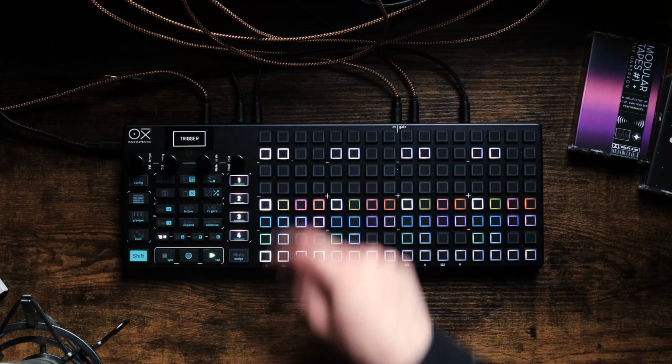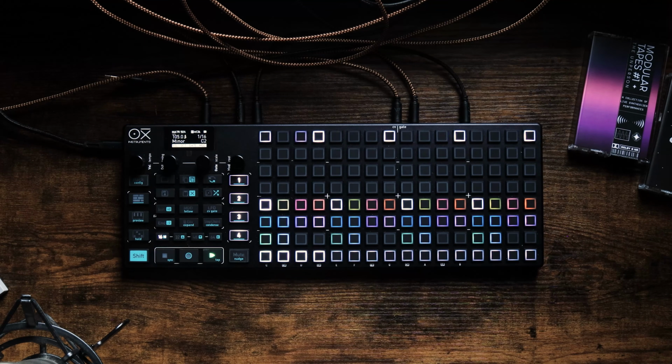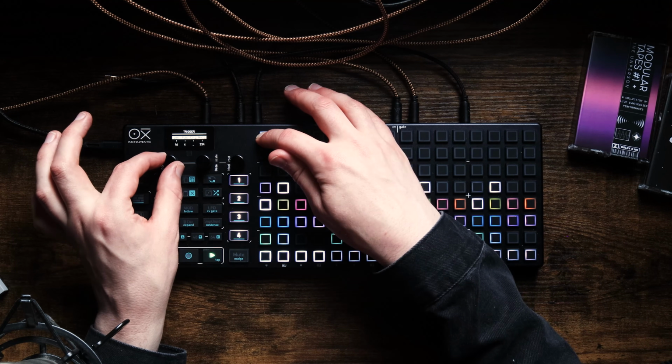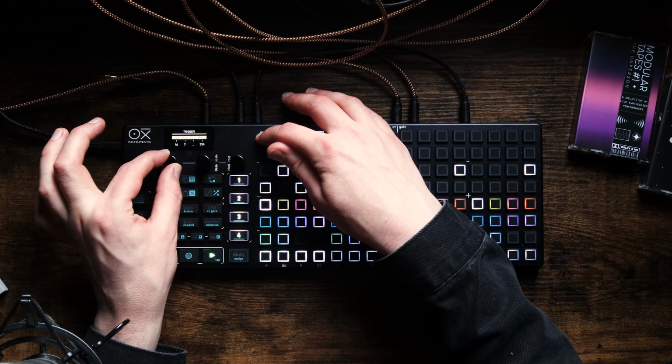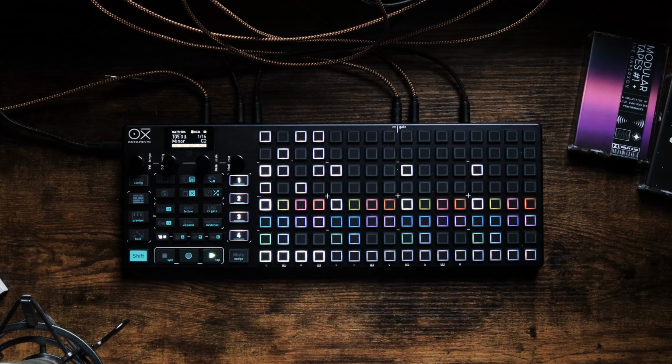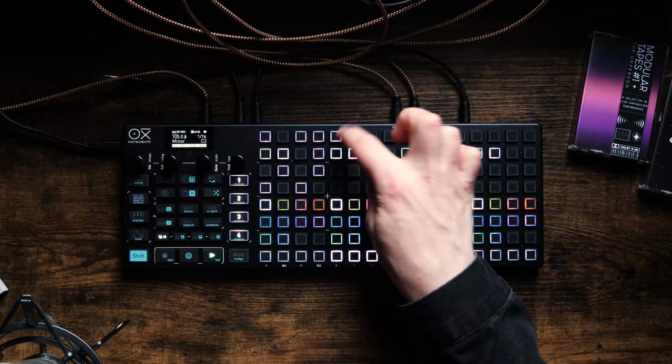So let's start with trigger and put down a trigger. Sounds good. And one thing I noticed which was cool is you can hold this down and add pulses and it will sort of create rhythms. Let's put down some triggers on track 2.